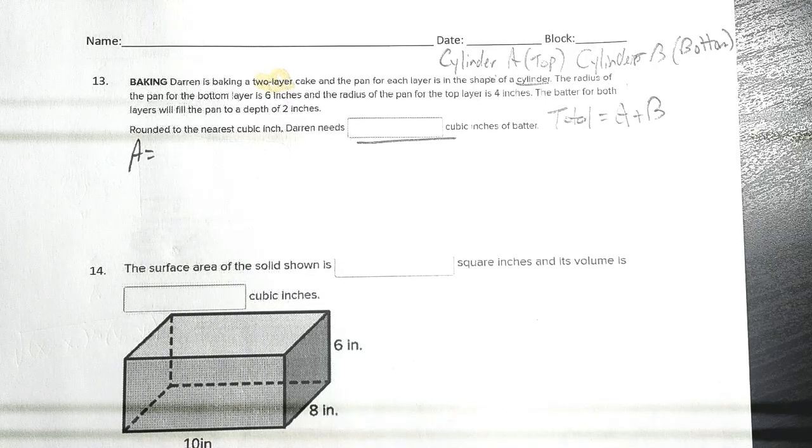Now, let's read the rest of the problem. I got ahead of myself. We're baking a 2-layer cake, so we have 2 cylinder pans. The radius for the pan on the bottom.